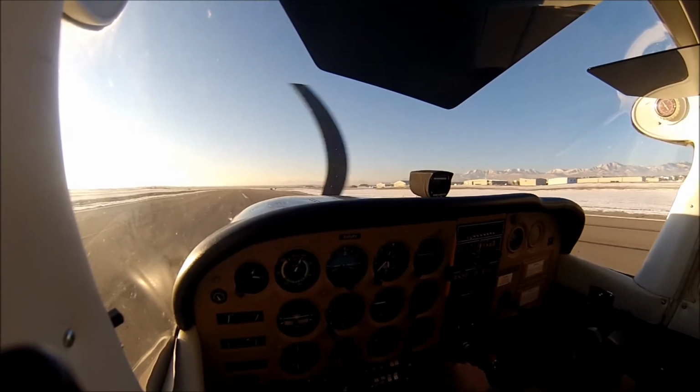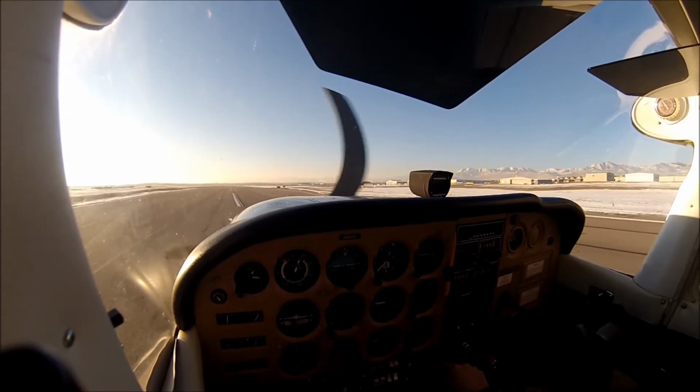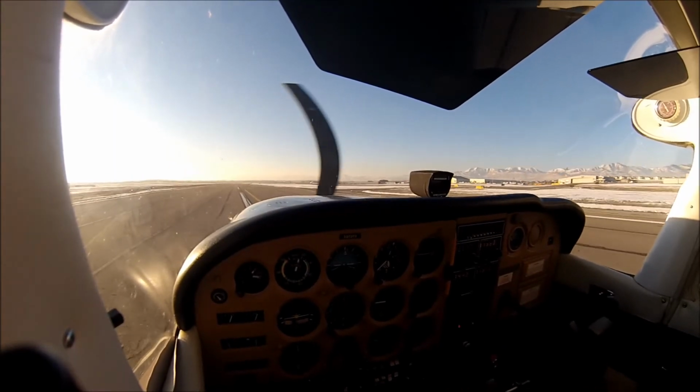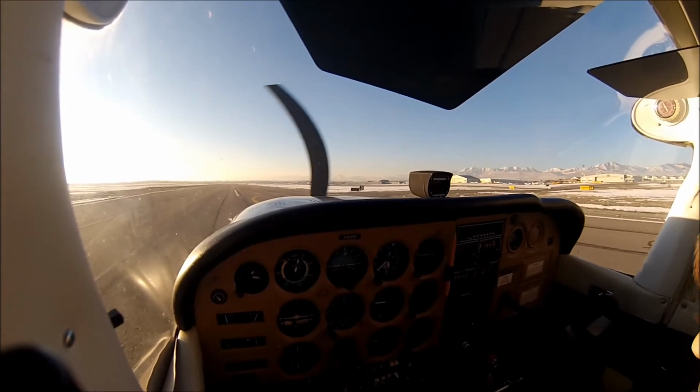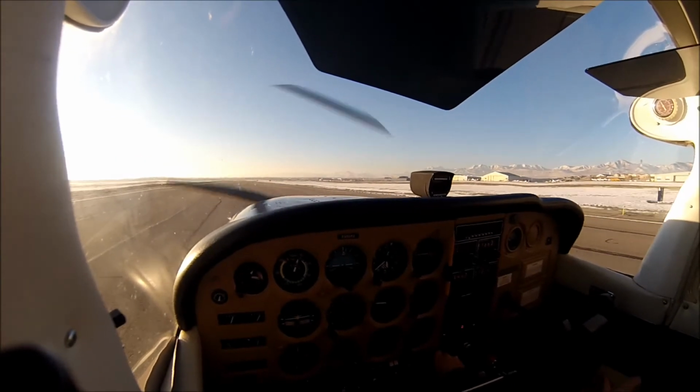In the soft field, you want that nose up more on the flare and the touchdown, until it quits flying. Flaps up. Flaps up. Trim up for takeoff. Prop full forward. Feet, we're good. Okay, go. Heels on the floor.